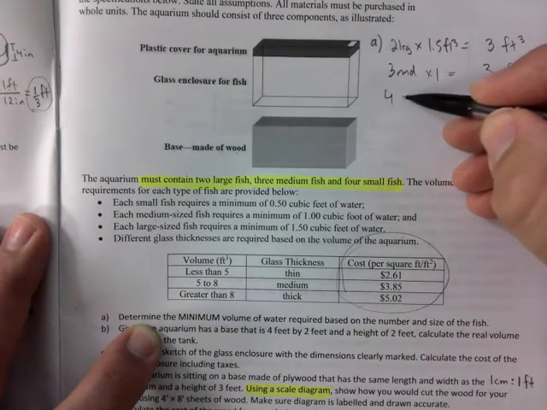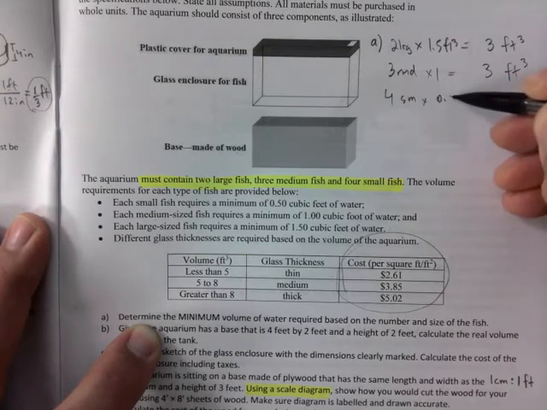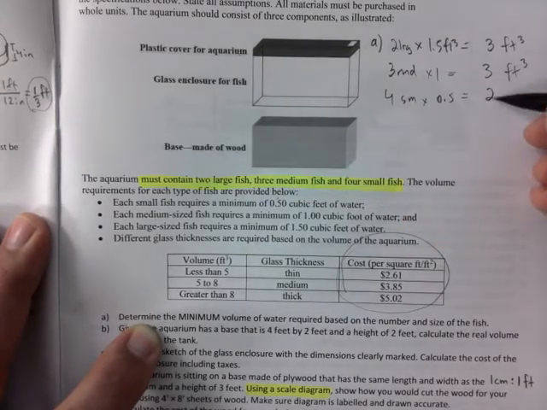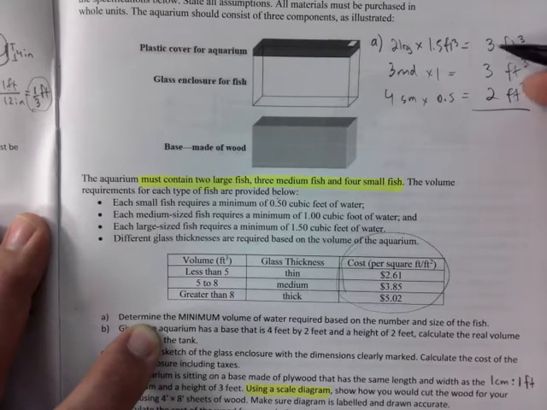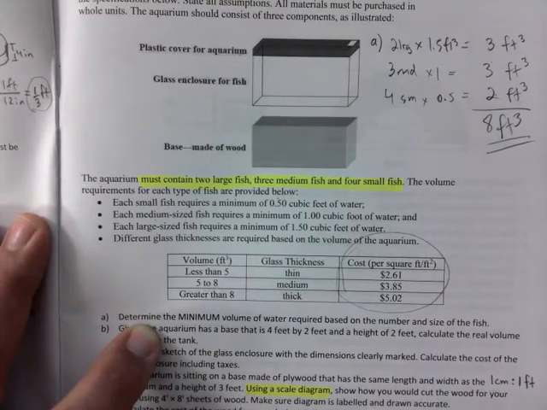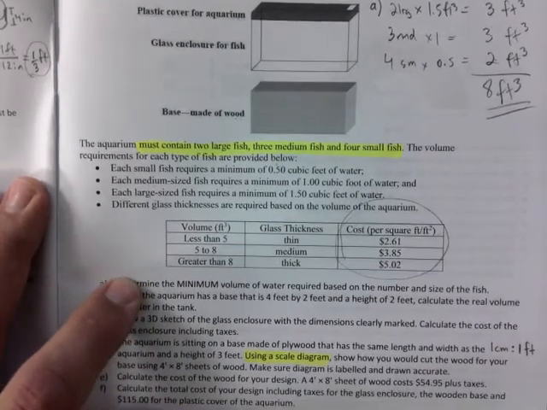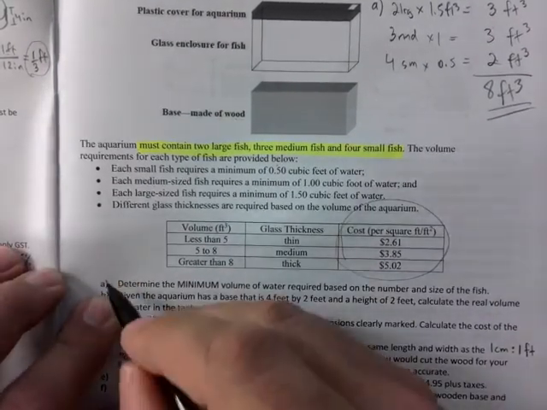And you have 4 small. They each need half, right? Half a cubic foot. So 4 times half is 2. So if you add this up, the minimum requirement is 8 cubic feet of water that you need for the fish to have enough water, okay? Minimum. Obviously, if you have ever had fish, bigger is better, right? So we got A taken care of.